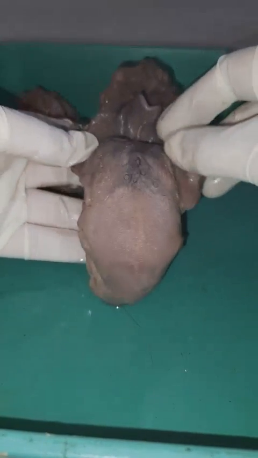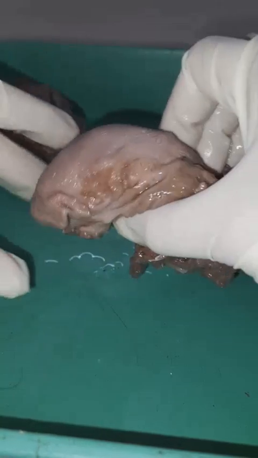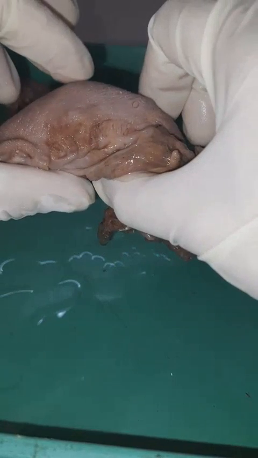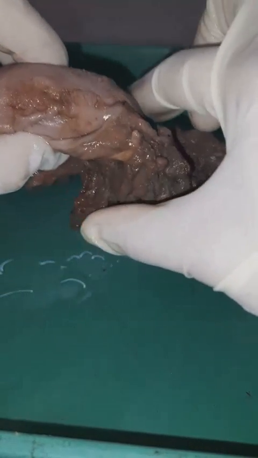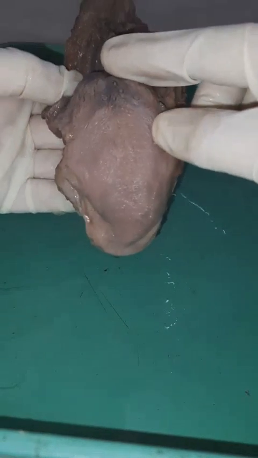Good morning, students. Today we are going to see the specimen of the tongue. Now, as you can see, the tongue is a muscular organ which is situated partly in the oral cavity and partly in the pharynx. Okay. Now, let us see the parts of the tongue.